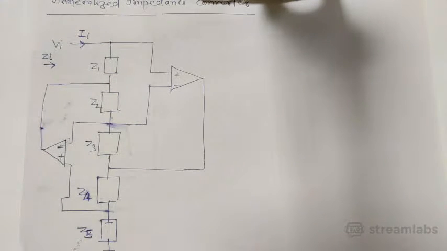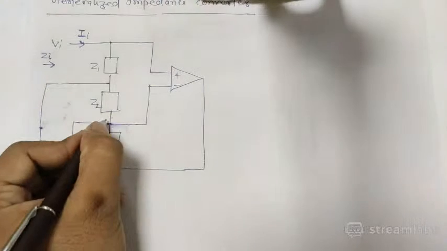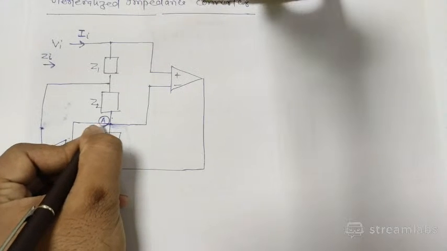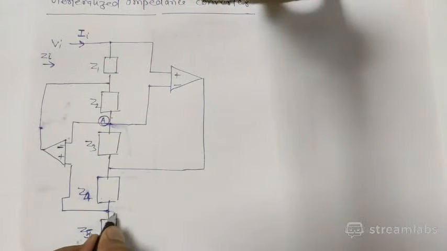You can use our previous knowledge of the virtual ground concept and KCL. When you apply KCL at different nodes, you will be able to get this. In fact, you have to apply KCL at this node, let it be A, and you have to apply KCL at this node.